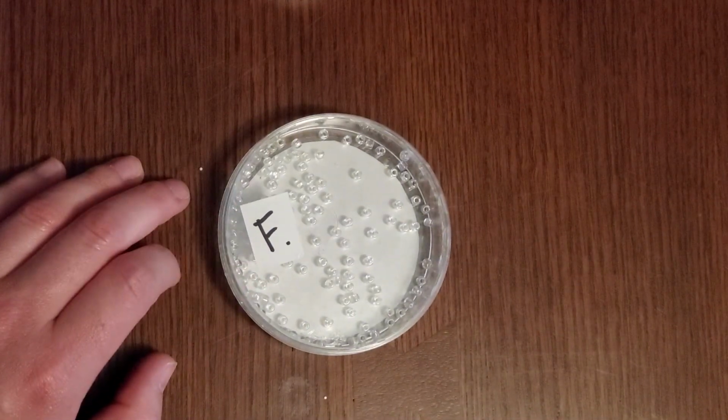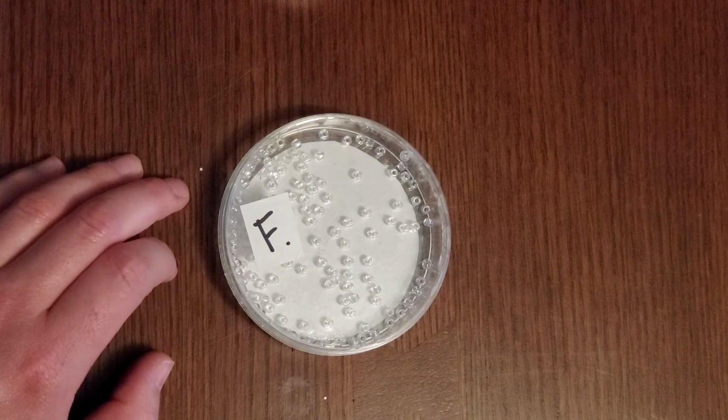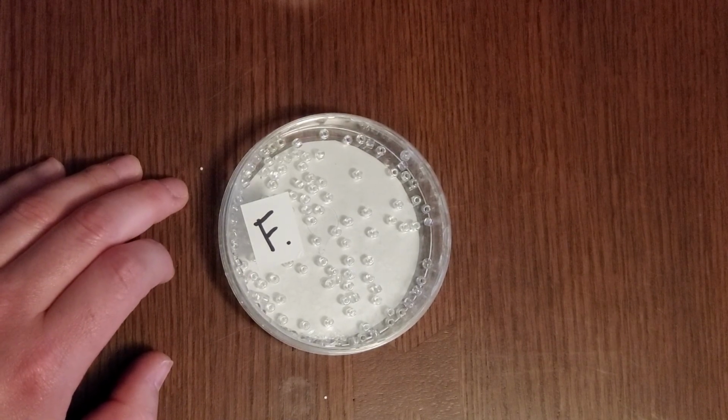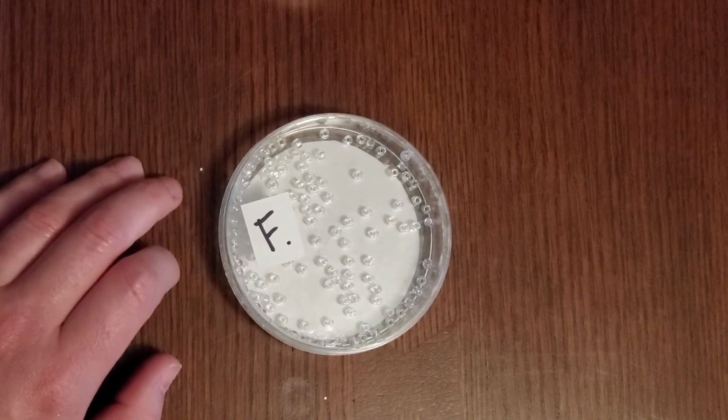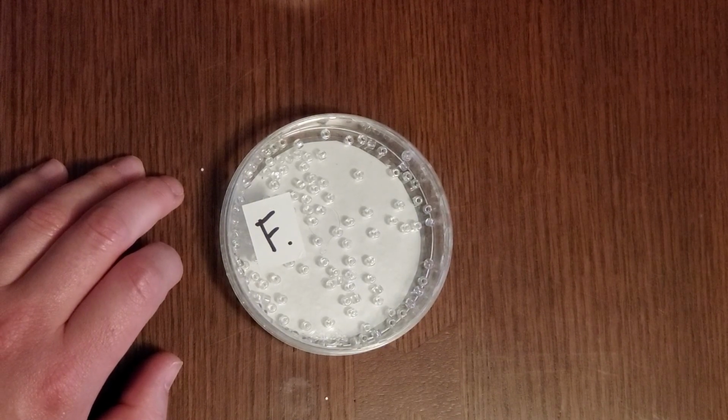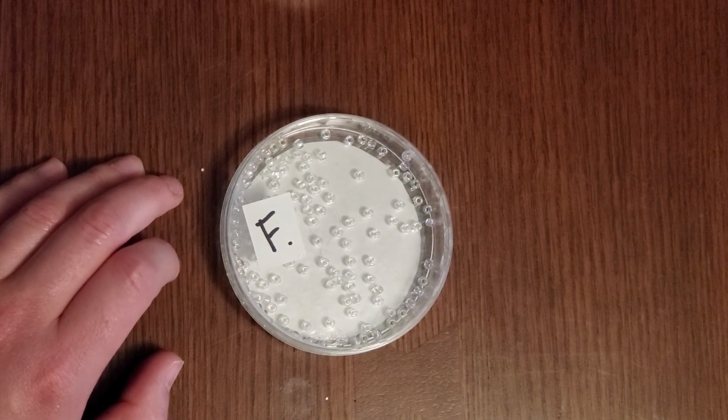All right. And finally, F. Is F a microplastic? Looks like beads. These are actually glass beads, so they are not a microplastic. They are not made of plastic at all.